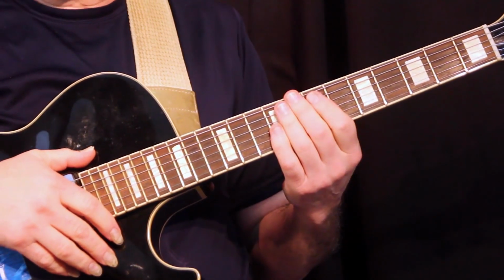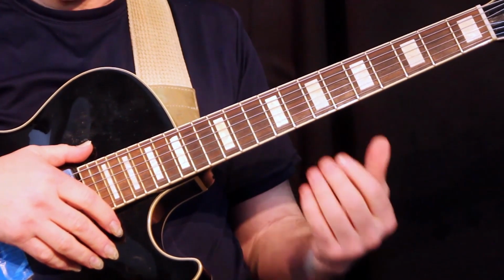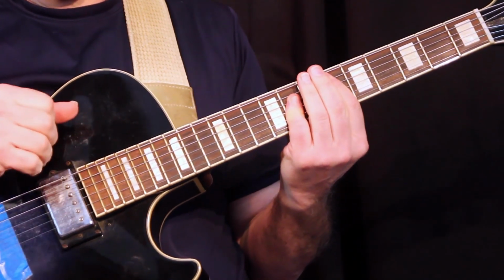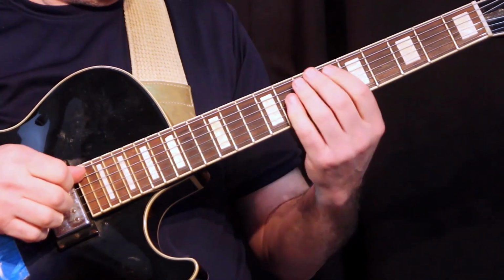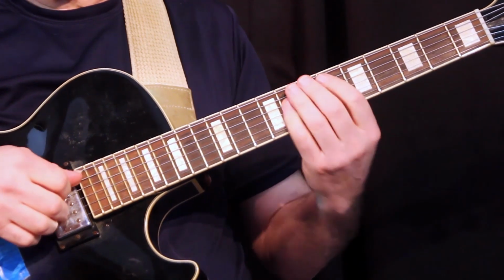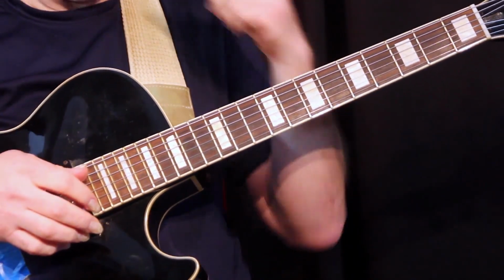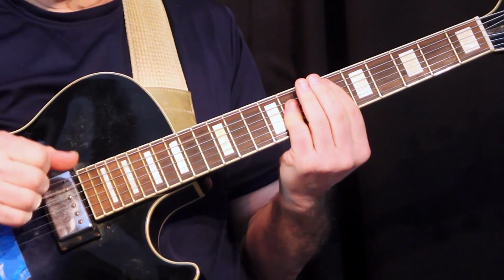The arrangement starts with a sequence of 3 chords, and they are triads, but they are played over a common bass note.